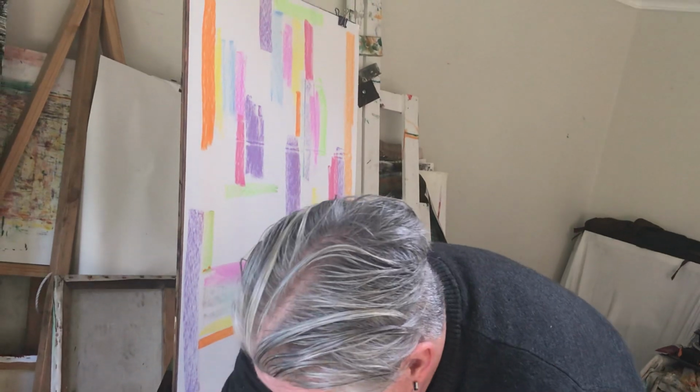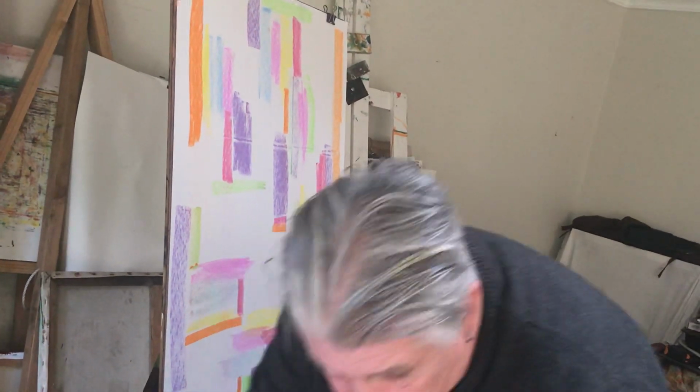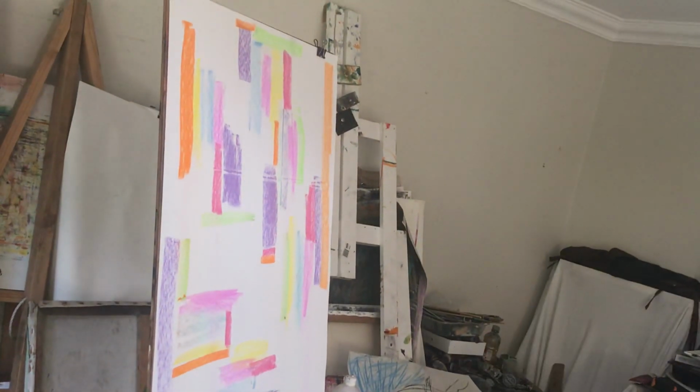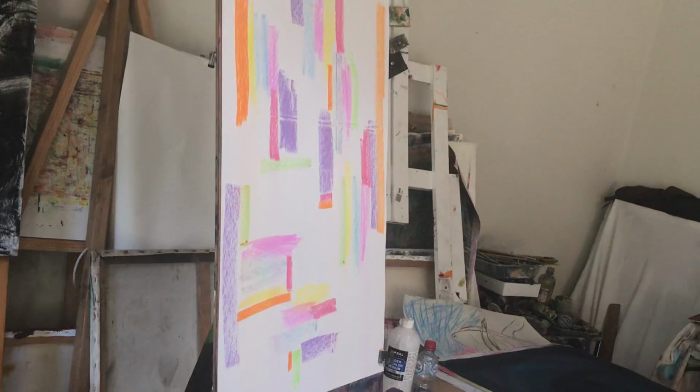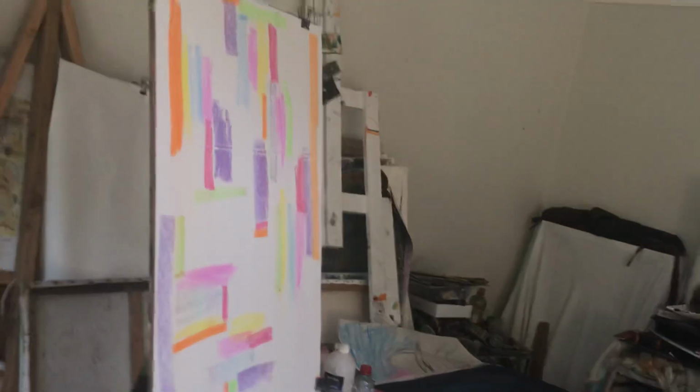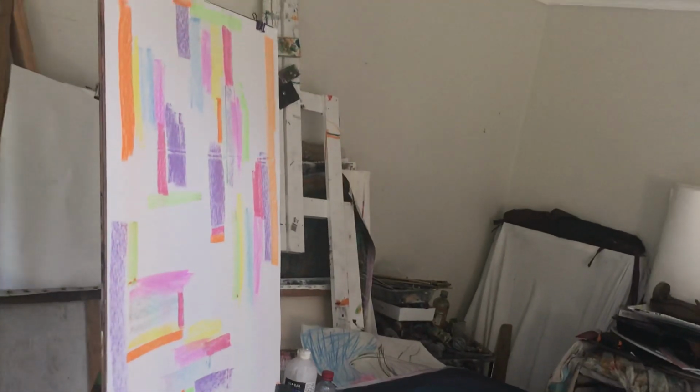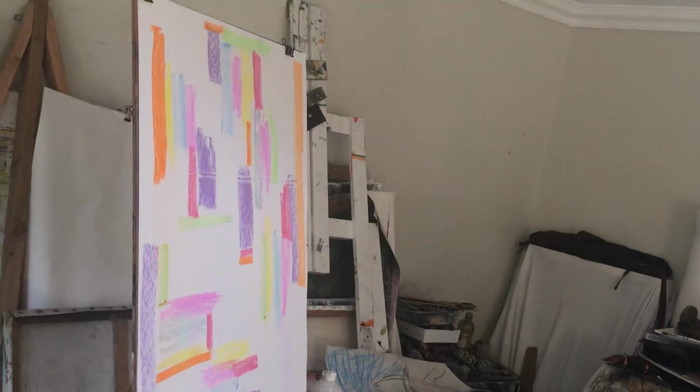I'm just going to work on colours. I think I've got through most of them. That's the idea. I'm not going to do the whole thing, but I just want to show you that.